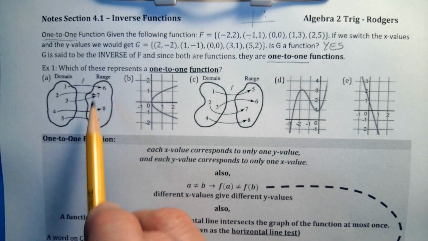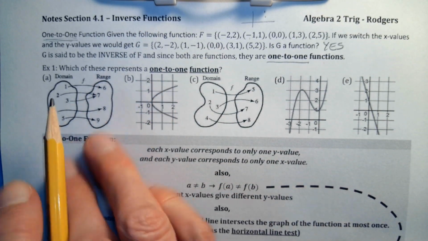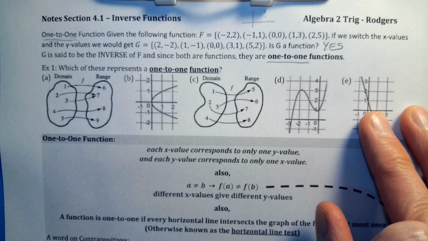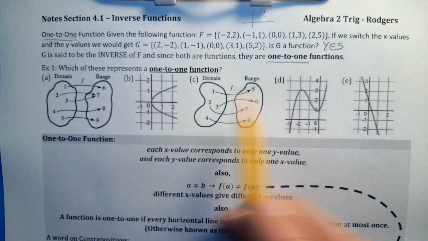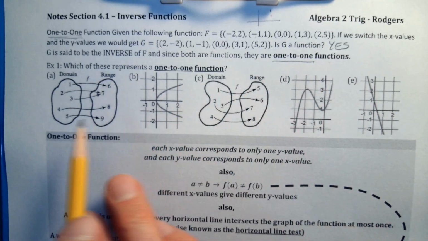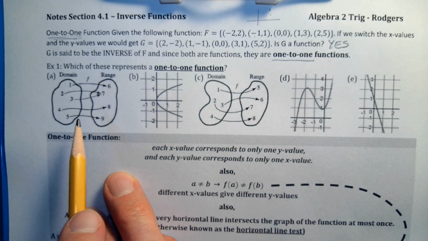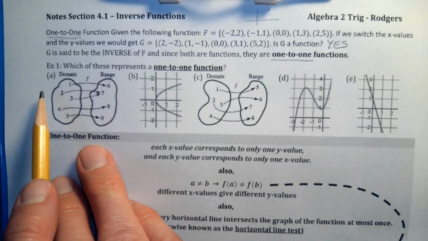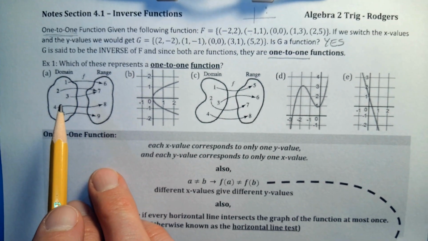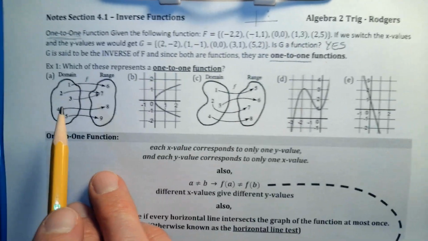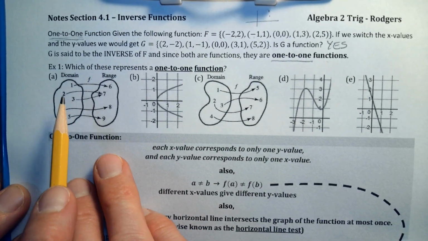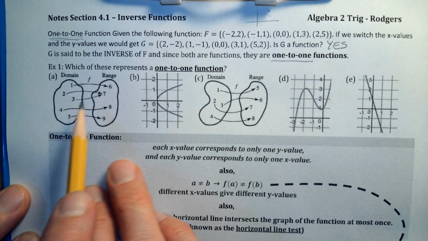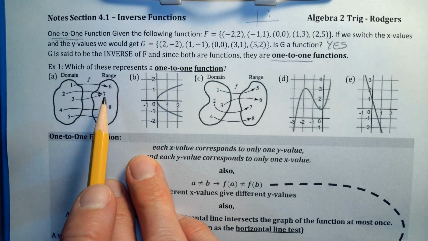So let's look at example A. They're asking us, are these one-to-one functions? First let's see, is number 1, A, even a function? I think you can see it is. You can have 2 x's with the same y, that's a function.